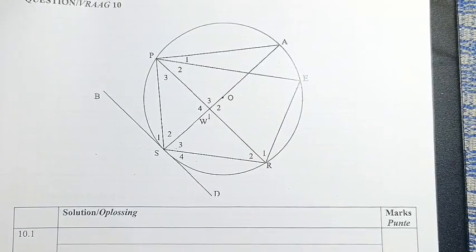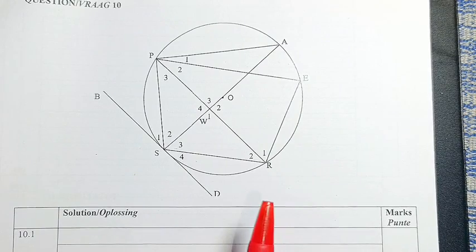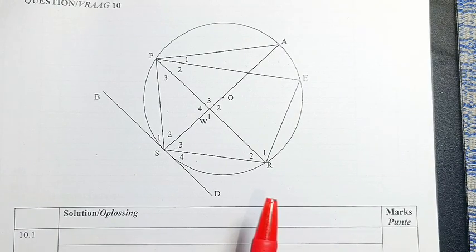So first of all, we need to identify the relevant information.